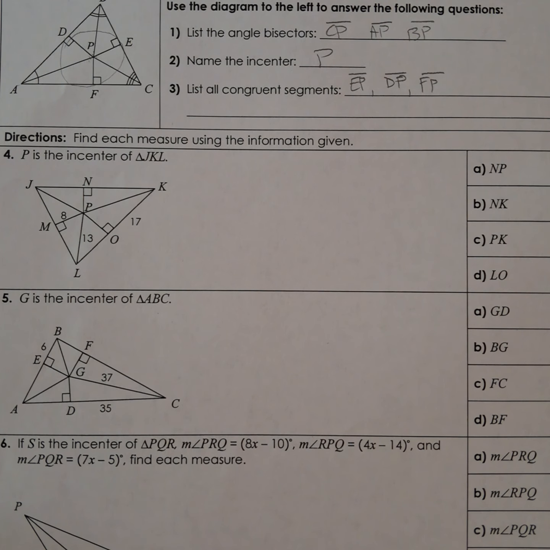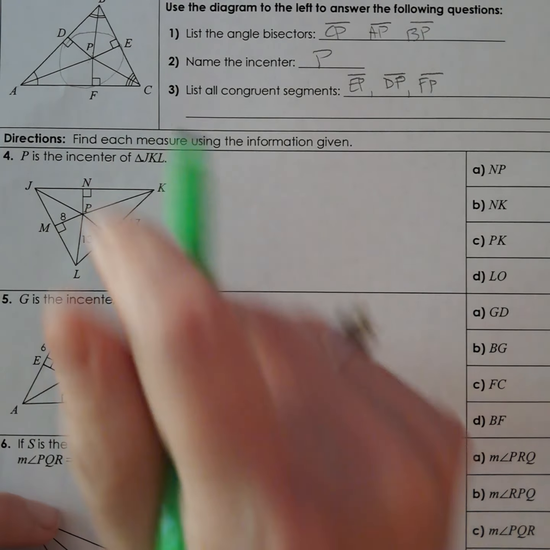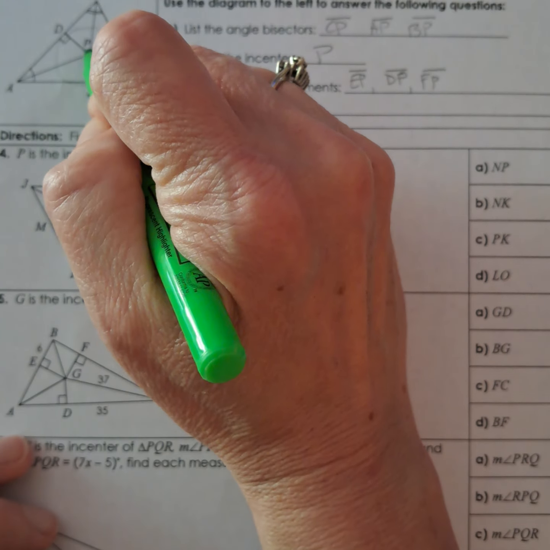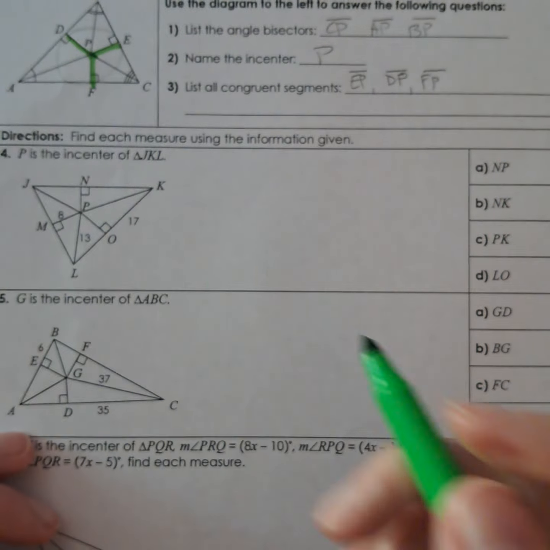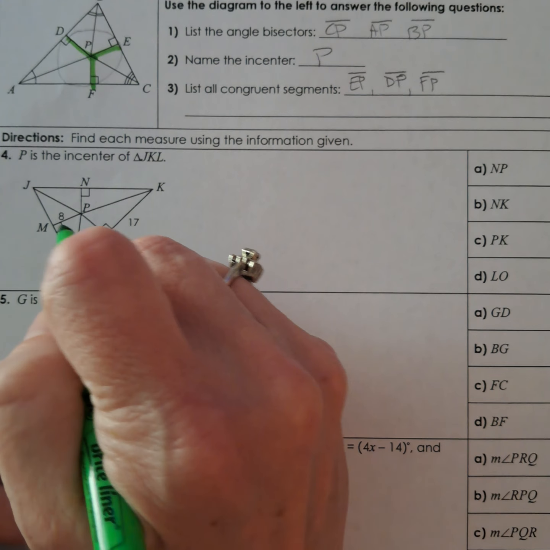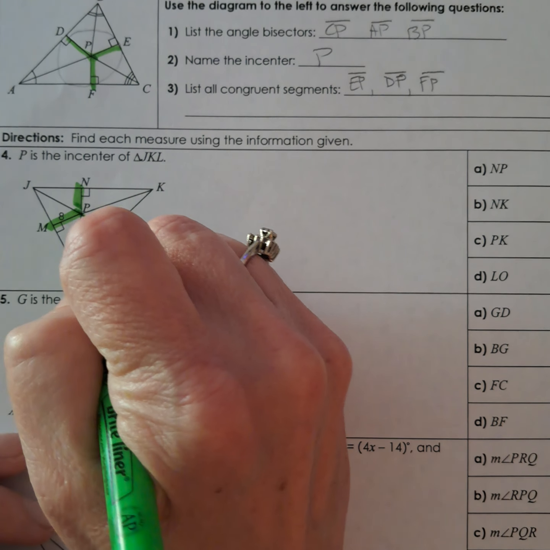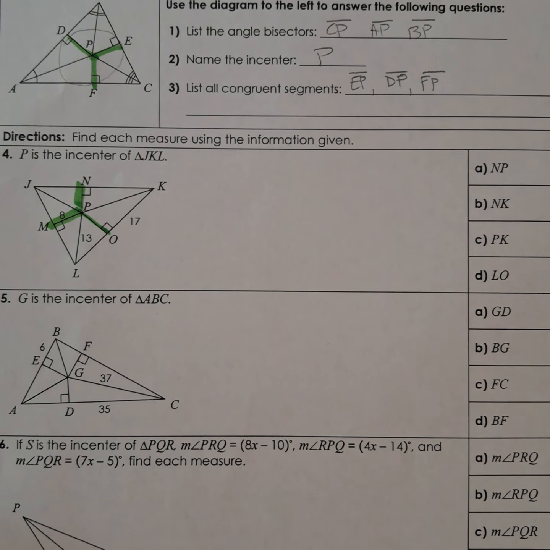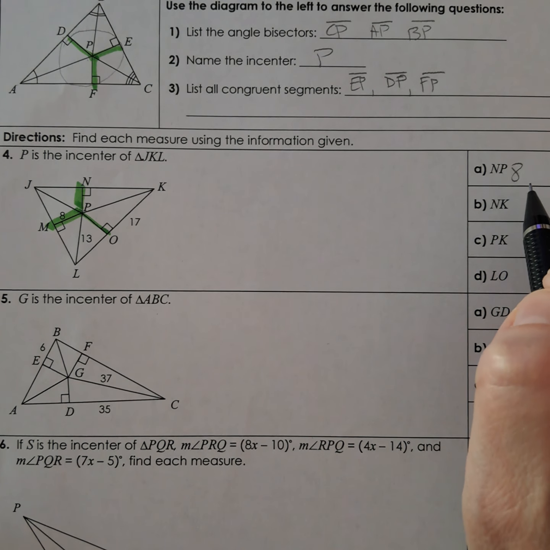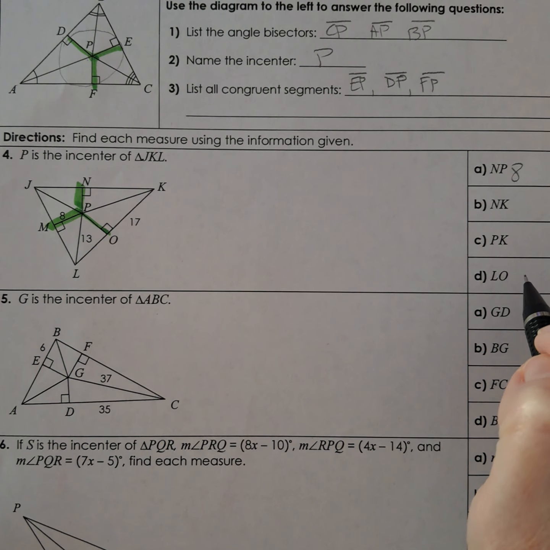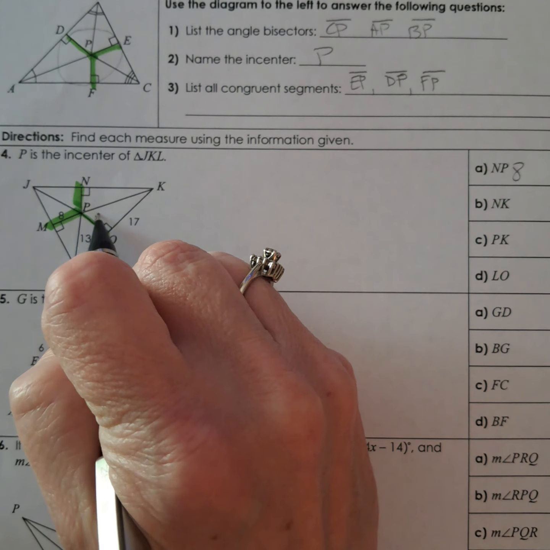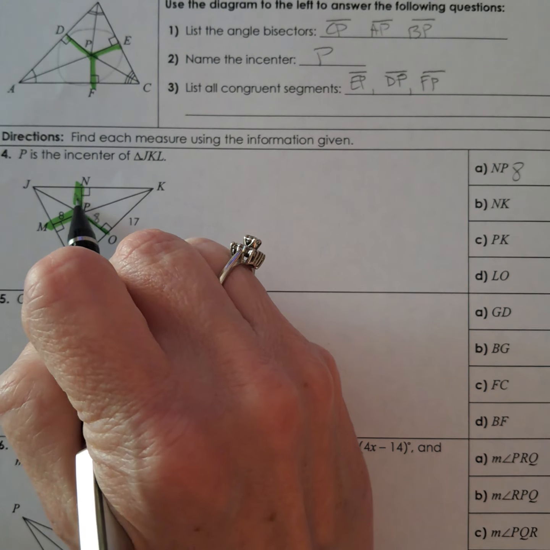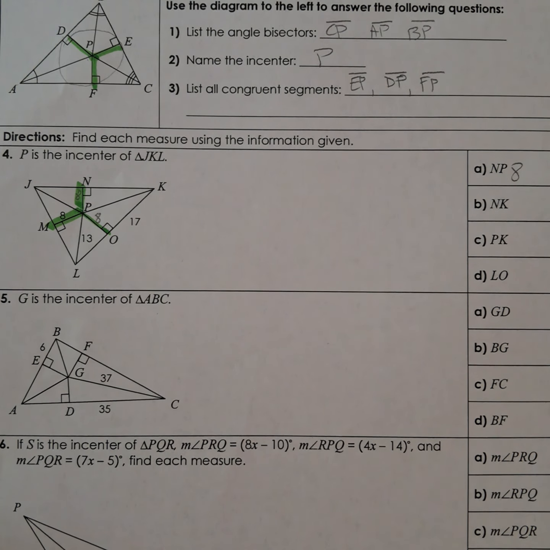First off, because this is an incenter, and I've already told you that those 3 are the same, all of those will be an 8. Because if MP is an 8, then NP is an 8, and OP is an 8. That's going to help us do the Pythagorean theorem. Well, that only gives me one answer.